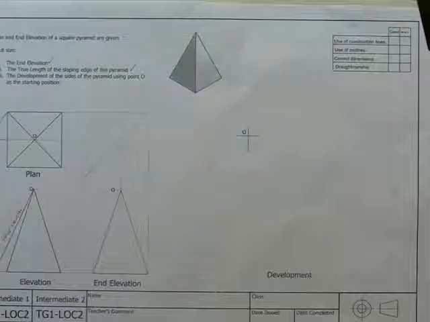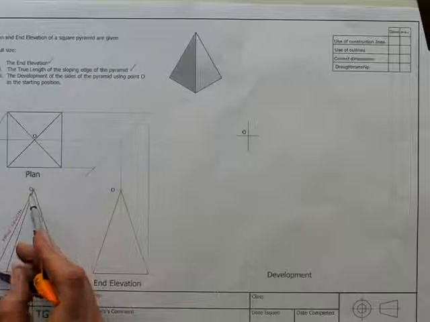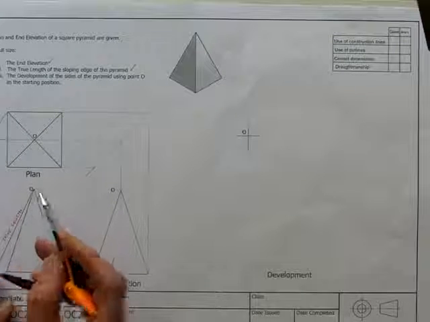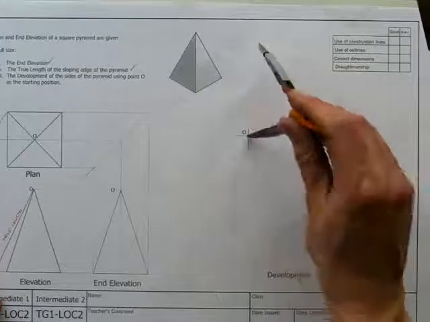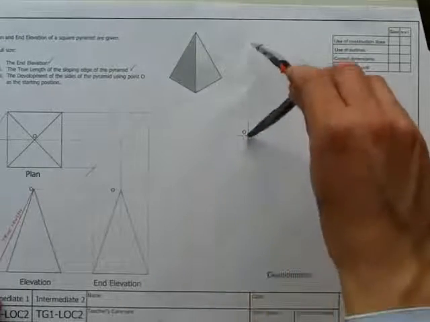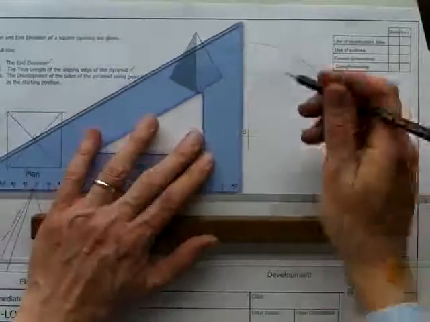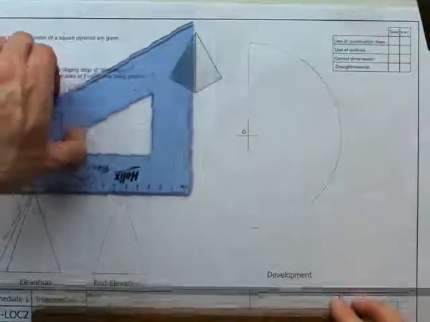Development of the sides of the pyramid using O as a starting point. Right, the reason for finding the true length is so that we can do the development. So we just measure that length using our compass, and then put the point of the compass into the O, and draw an arc round. Okay, choose a starting point. It usually makes sense just to choose a point straight up from there.